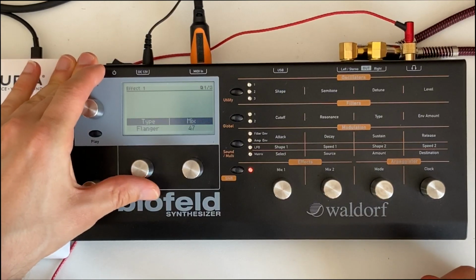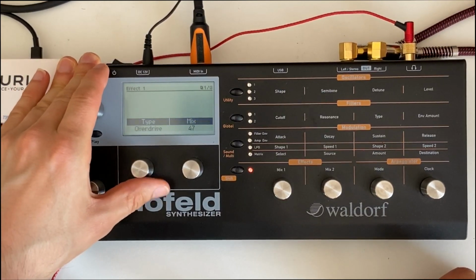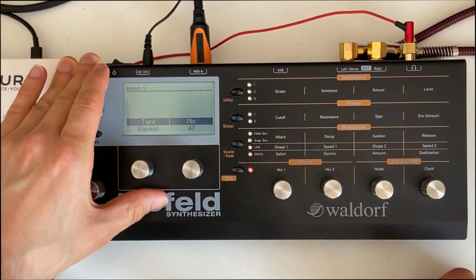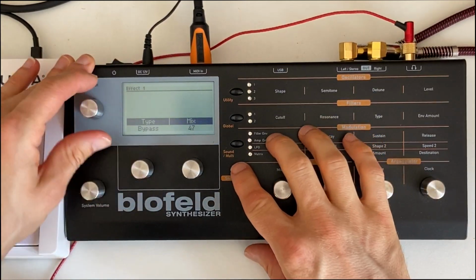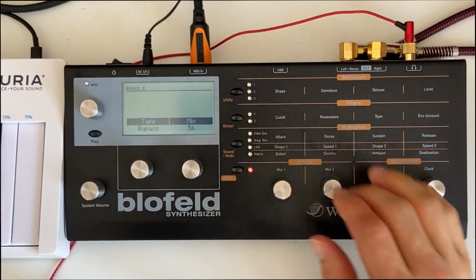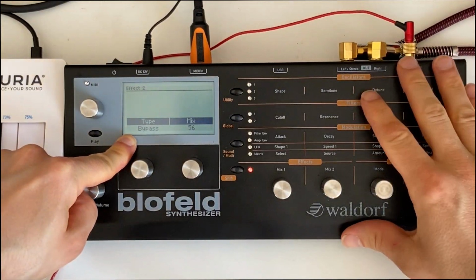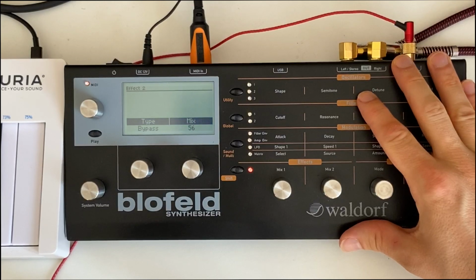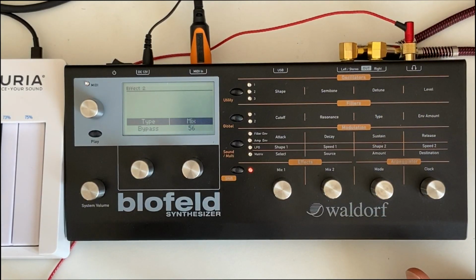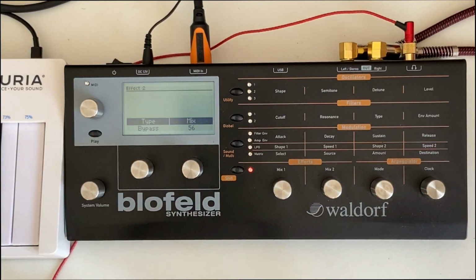Like I say, when you bring in effects, sometimes you may hit some DSP limits and might get some clicking. Another tip: bypass your effects to save DSP within the Blofeld. That's dry, that's no effects.